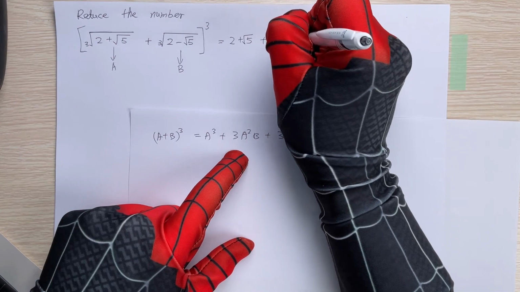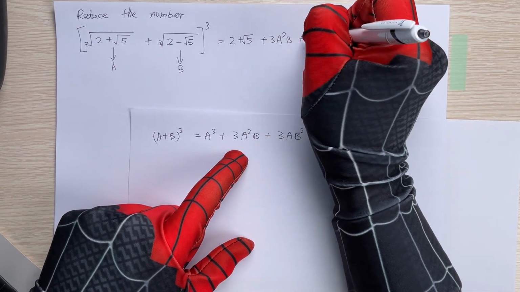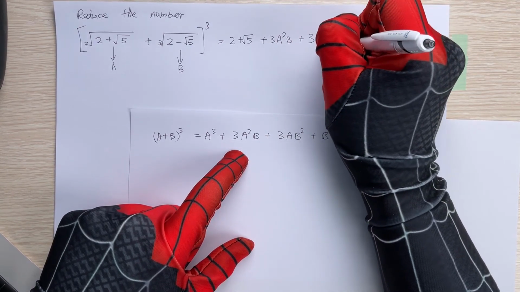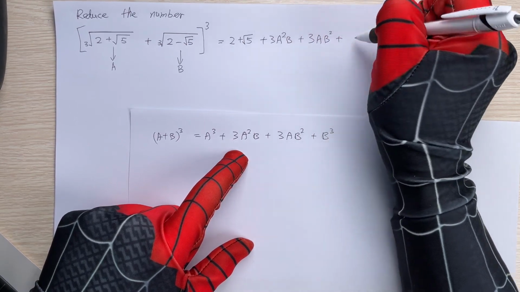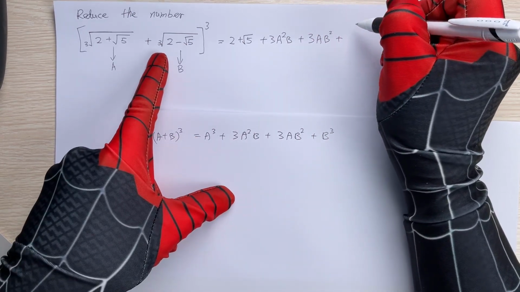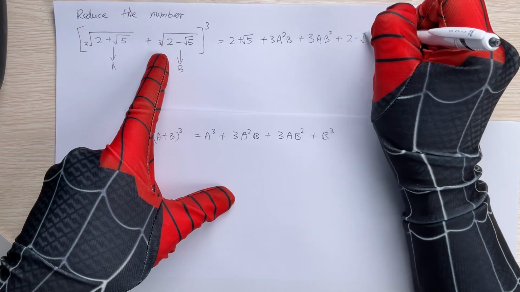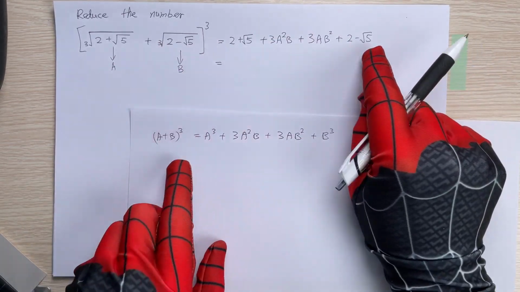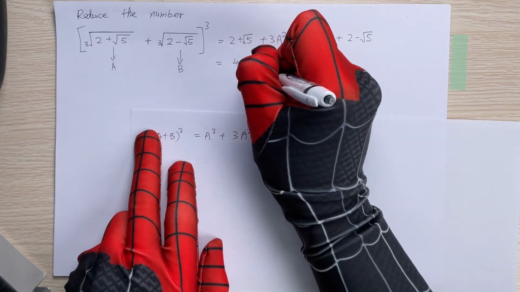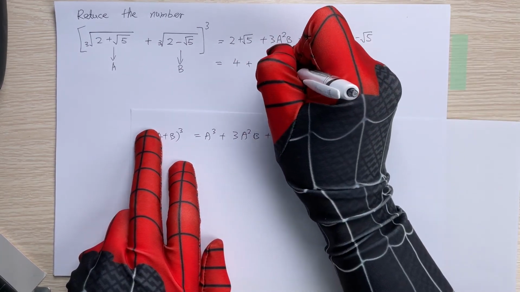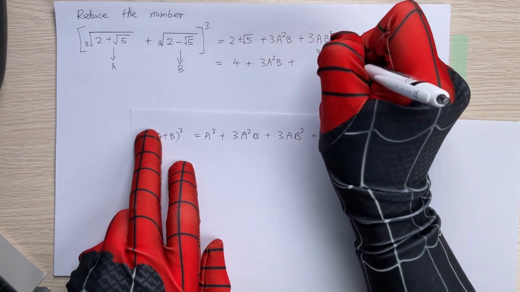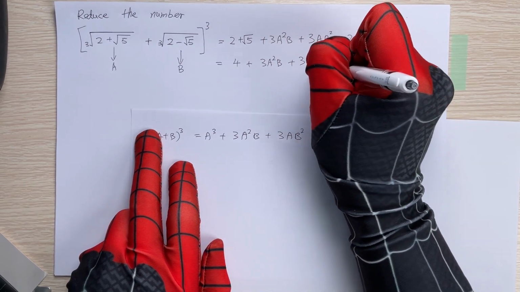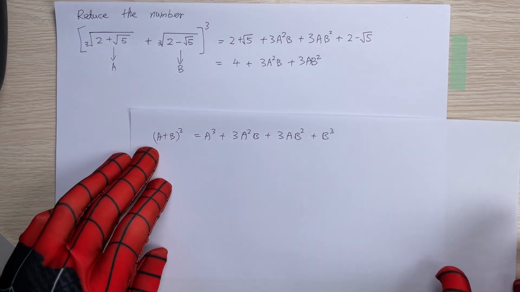I'm going to keep this for the moment. Similarly for the third term, 3ab squared, plus b cubed, so just again removing the cube root, this becomes 2 minus square root 5. We can see that the square root 5 cancels out, so we have 4 plus 3a squared b plus 3ab squared. Let's see what's special about these two terms.